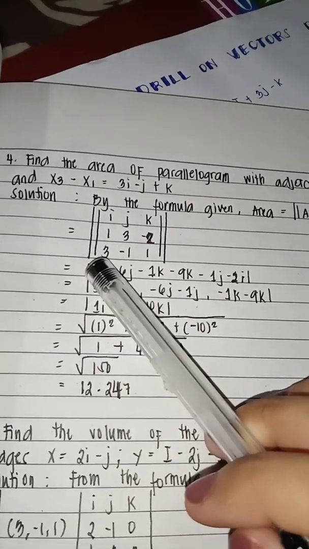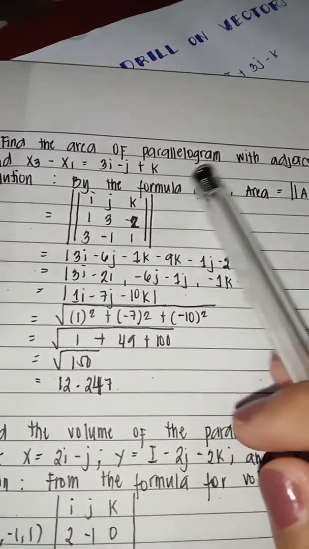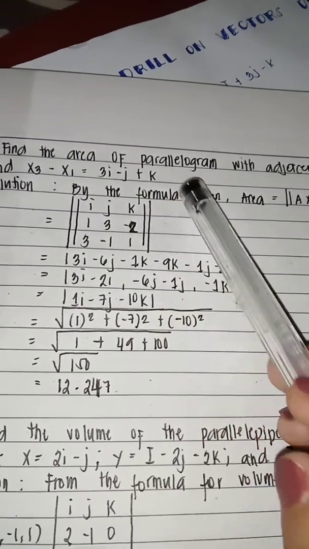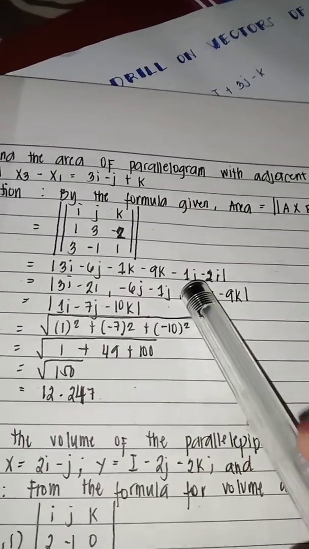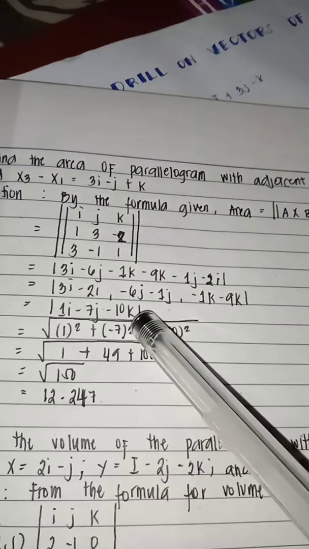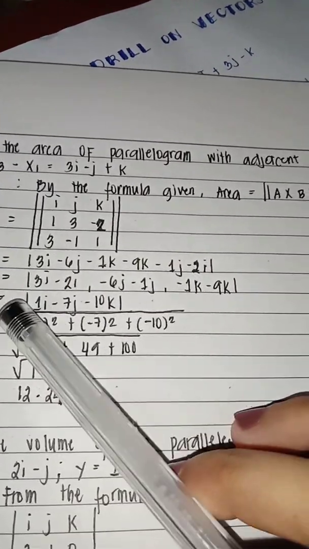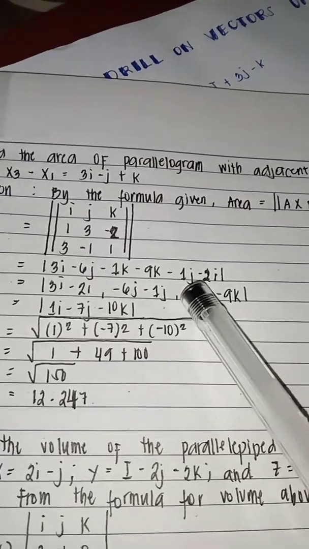Next, 3 times 3 times k is equal to negative 9k. 1 times j times 1 is equal to negative 1j. i times negative 2 times negative 1 is equal to negative 2i.